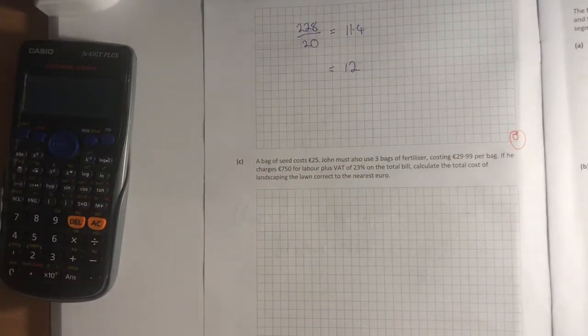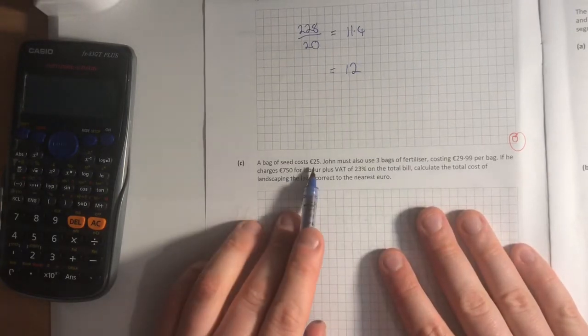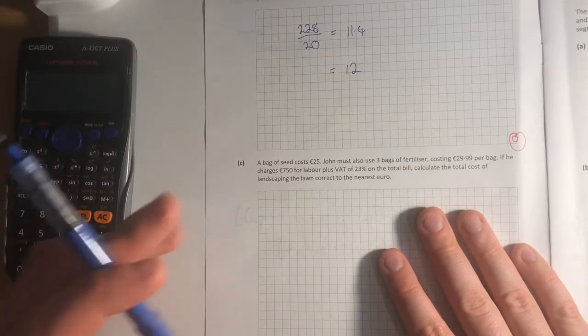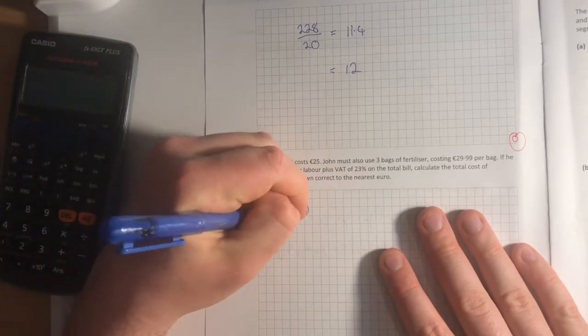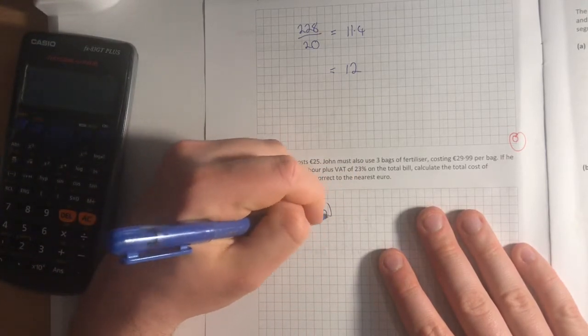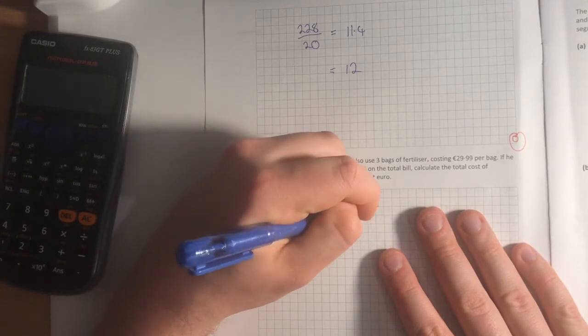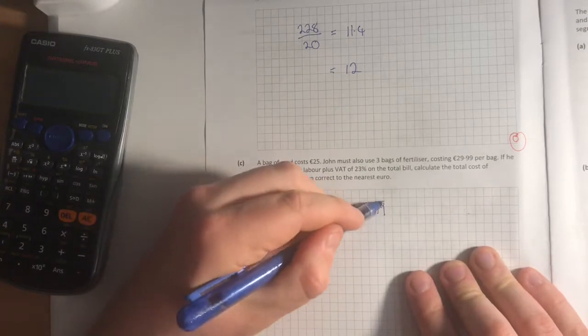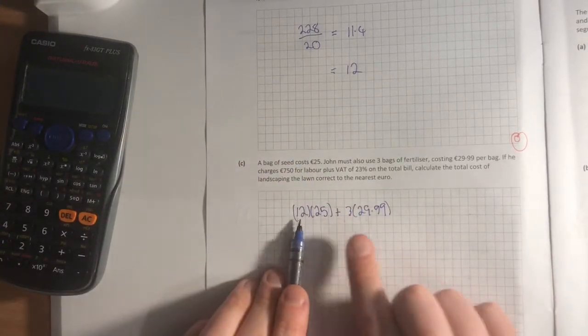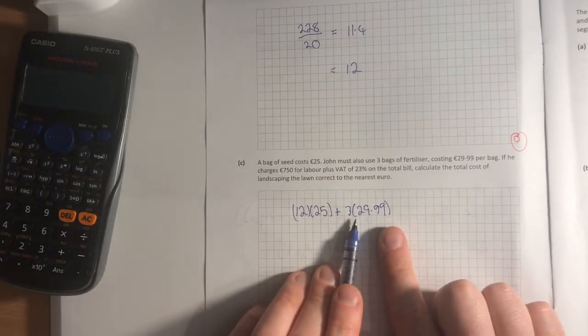A bag of seed costs 25 euro. John must also use 3 bags of fertilizer costing 29.99 per bag, and he charges 750 for labour. So it's 25 euro per bag and he needs 12 bags, so it's 12 by 25, plus 3 by 29.99 for the fertilizer.